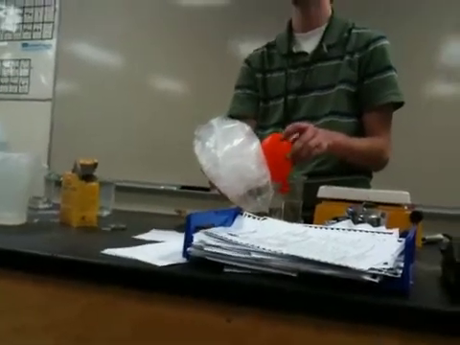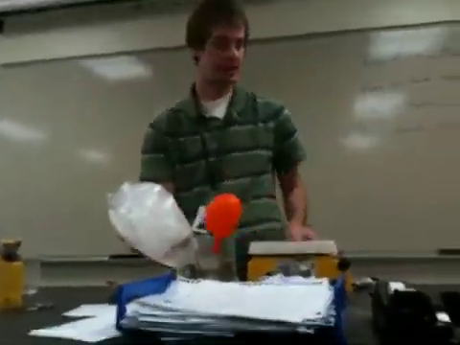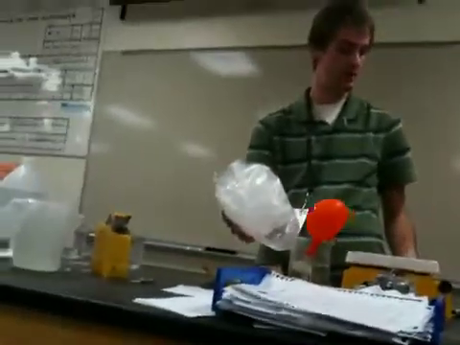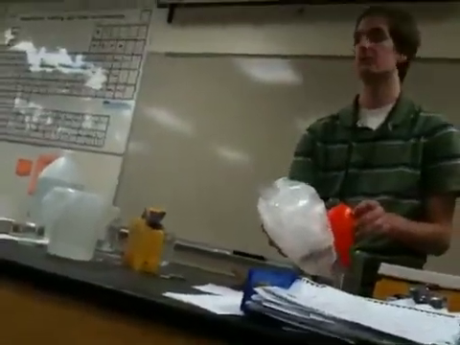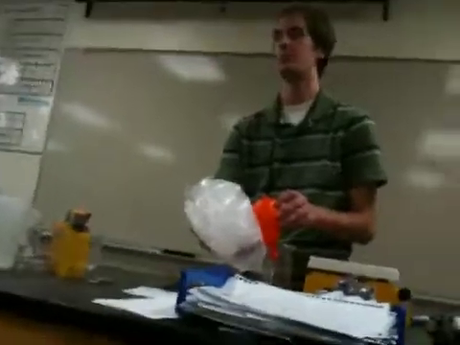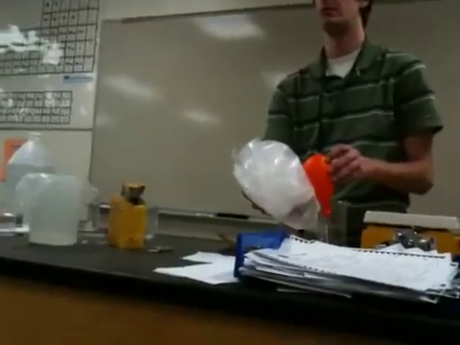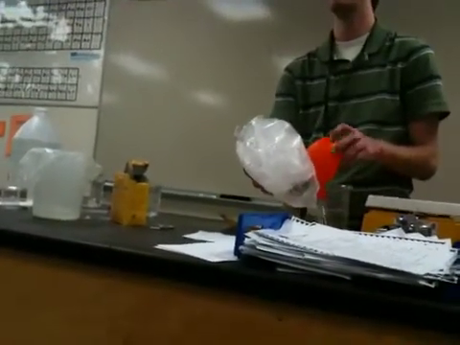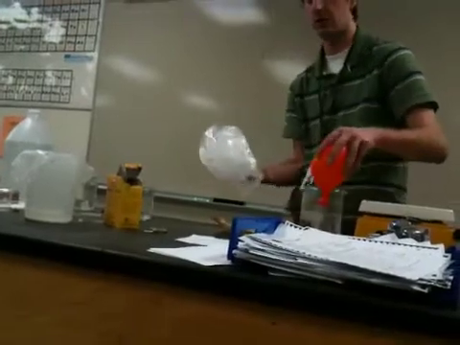So we understand the idea of heating or cooling a gas. How does that change the way the gas is behaving? What's the key point? Kinetic energy is changing, which means that they are able to exert less pressure.